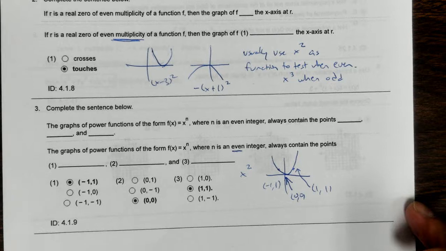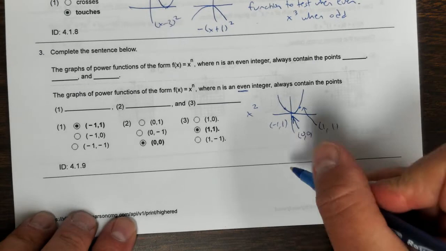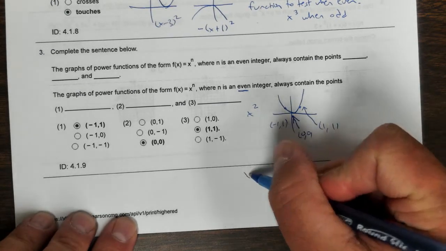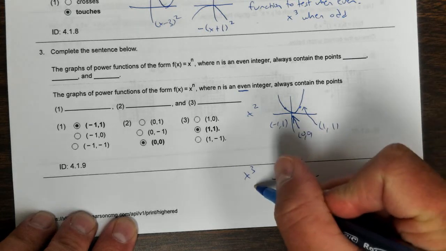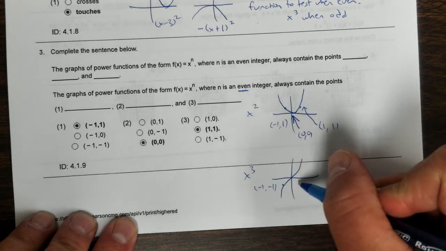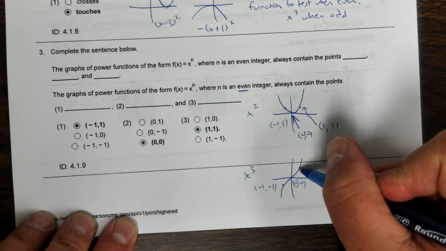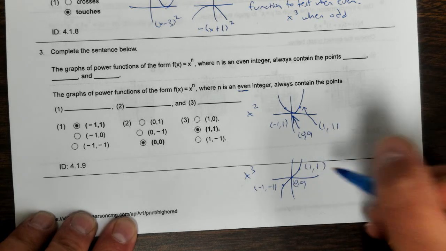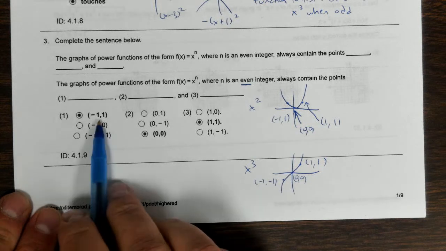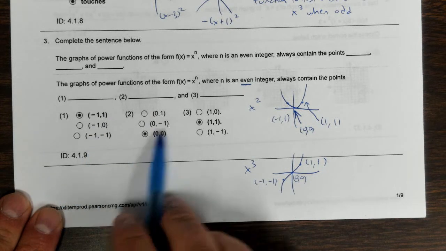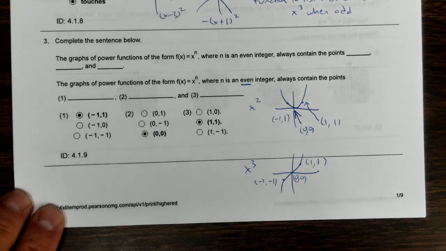So that's if it's even. If it's odd, like x cubed, that'd be -1, -1, 0, 0, and 1, 1. So you can see out of these choices what it had to be.